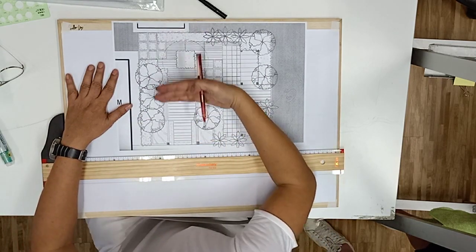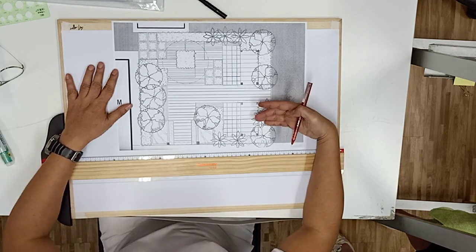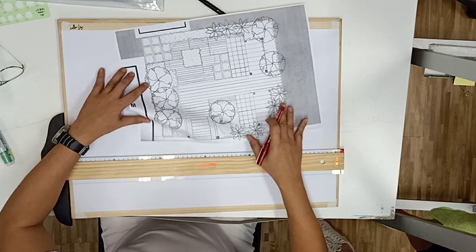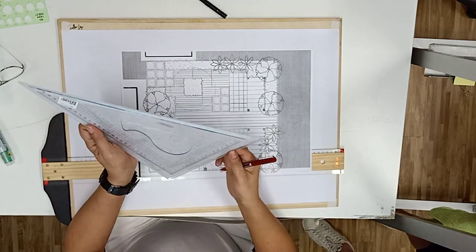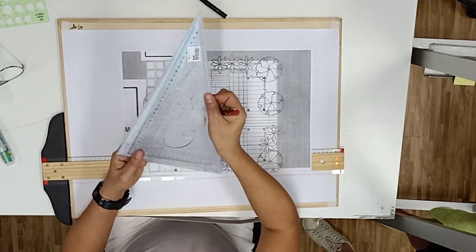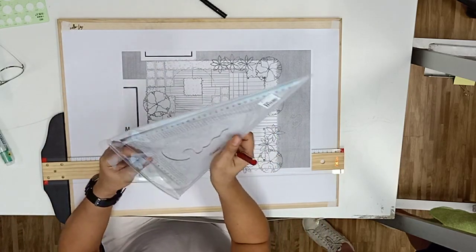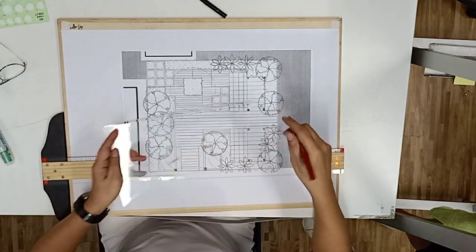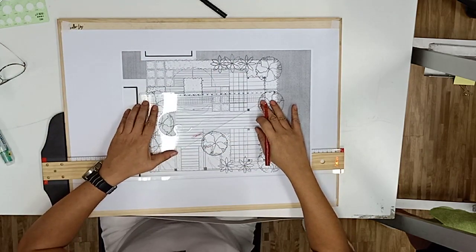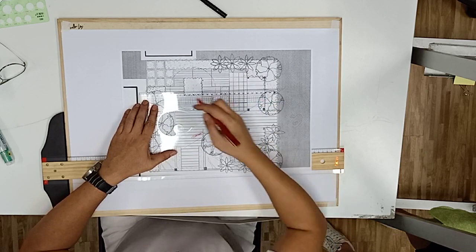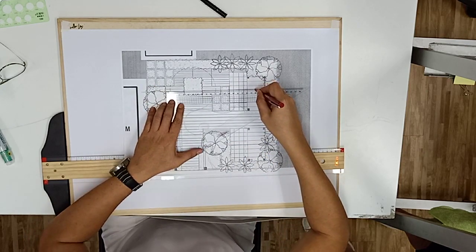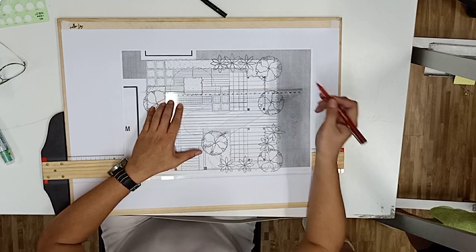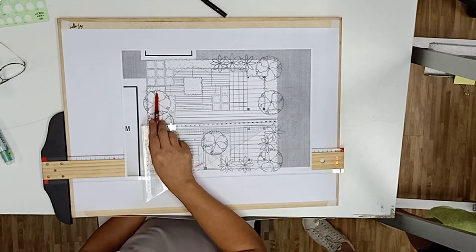Remember I said cutting section. Let's say I wanted to cut in here, because it captures a planting.